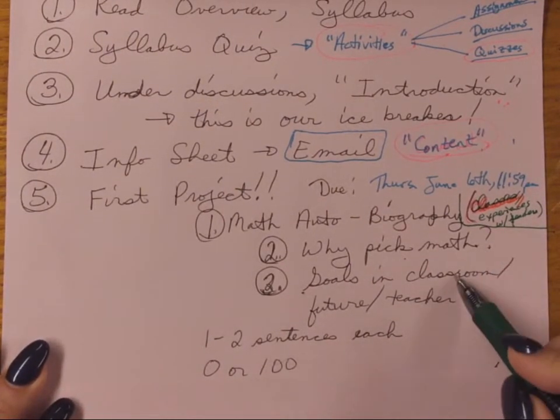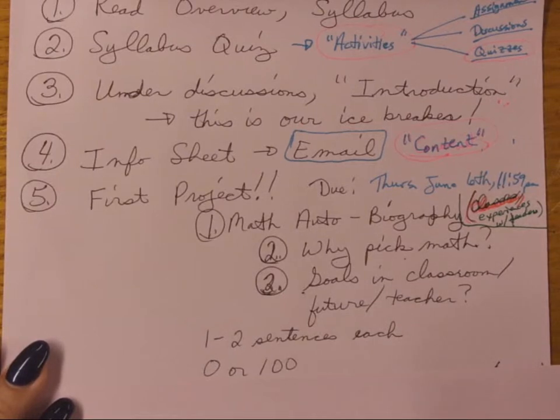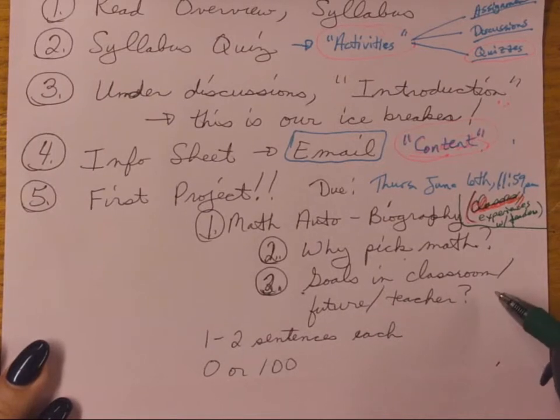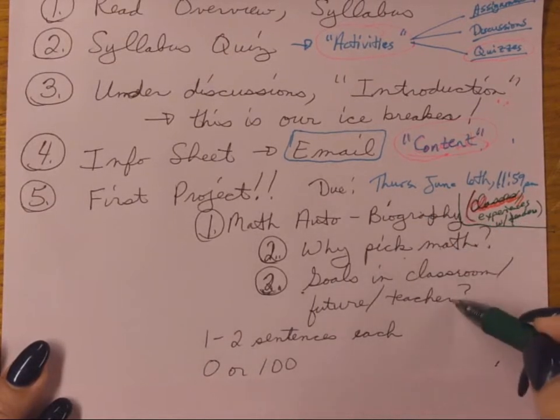Number 2. And number 3, goals for your future classroom, your future in general. Do you want to be a classroom teacher forever? Do you want to be a principal? Do you want to be a curriculum specialist? What is your goal? Why are you getting this degree? And if you have a particular district that you want to work at, or, like I said, different people have different things. So 3 things I want to know about you.